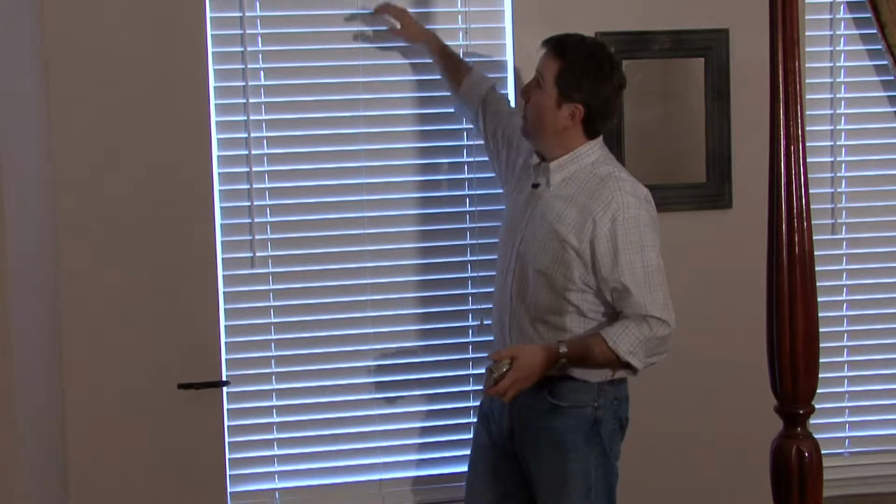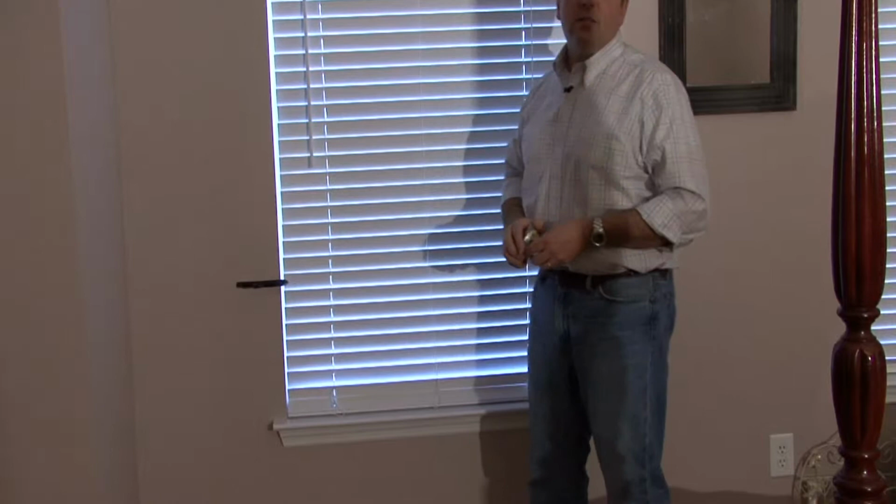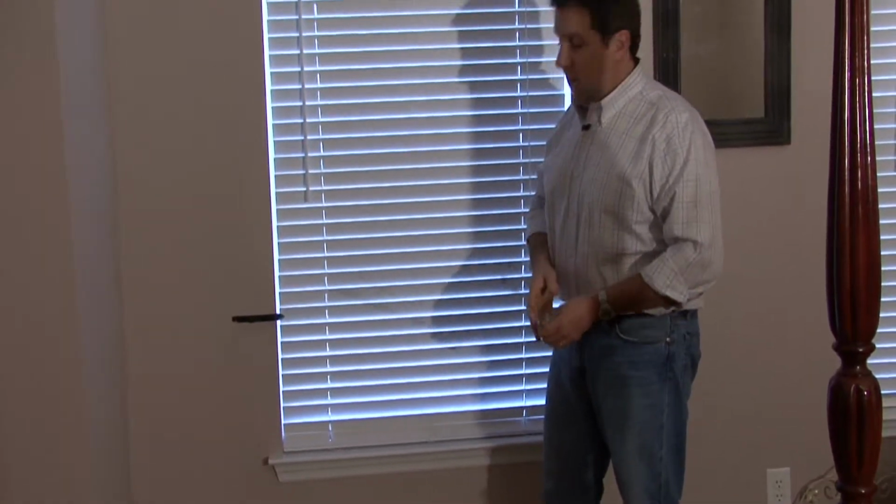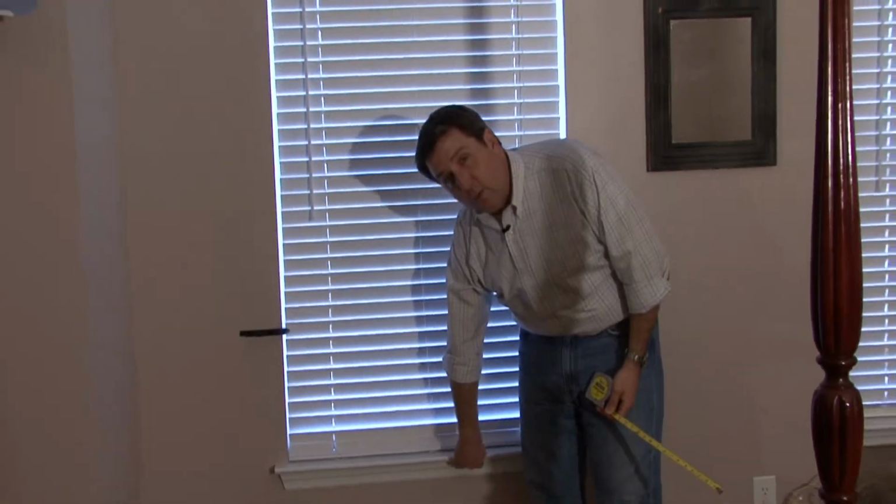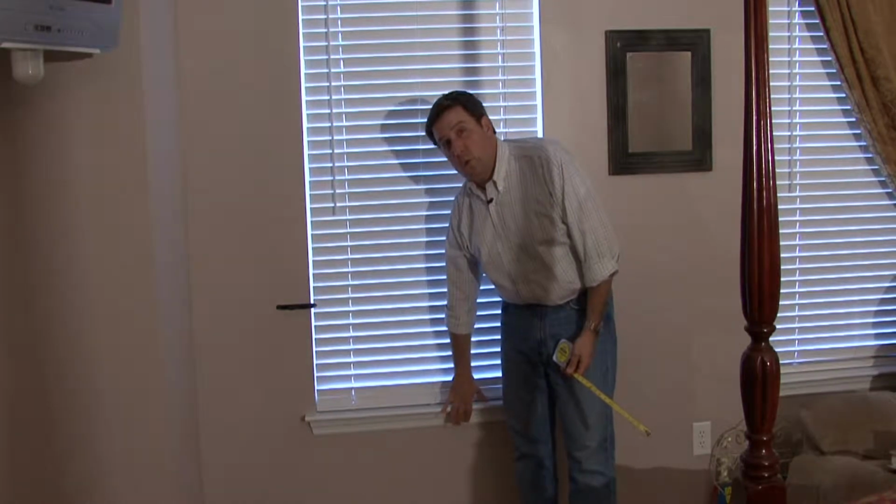First window treatment I want to talk about measuring for are curtains. There's a couple of different ways to measure for curtains. One would be typically just covering the window, from the top of the window to the window sill. Standard is 6 inches above the window and 2 to 3 inches below the window sill. So it just covers really the opening.